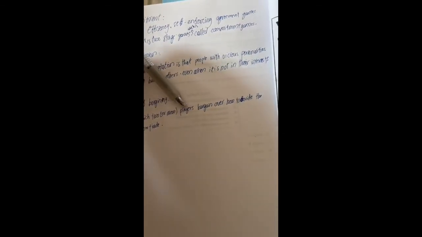And the last topic is about bargaining. So I'm going to explain the game of bargaining, one in which two or more players bargain over how to divide the gains from trade.